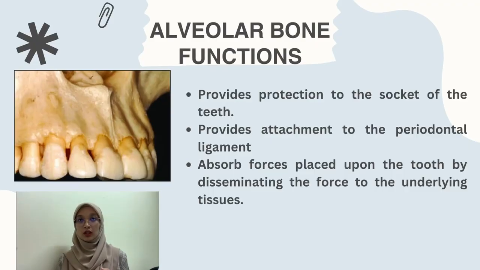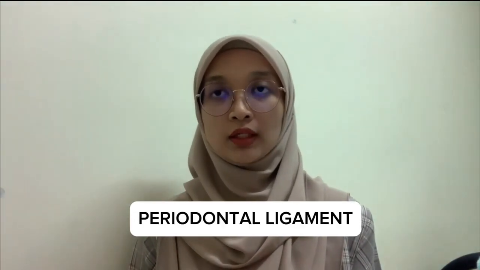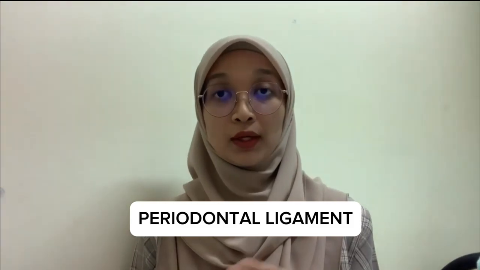The first is it provides protection to the sockets of the teeth. Second, it gives attachment to the periodontal ligament, which attaches to the tooth. So it provides support to the root of the teeth on the facial and the palatal or the lingual sides. Lastly, the alveolar bone also helps to absorb the forces placed upon the tooth by disseminating the forces to the underlying tissue.